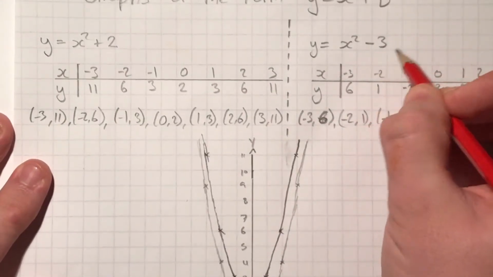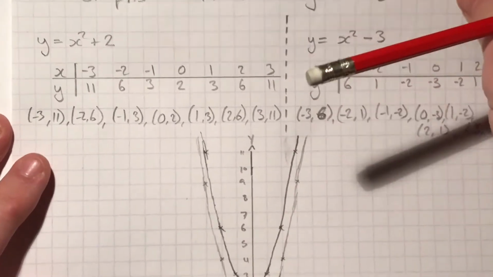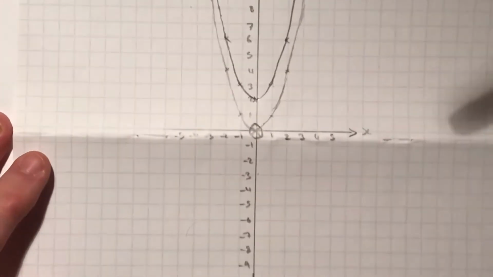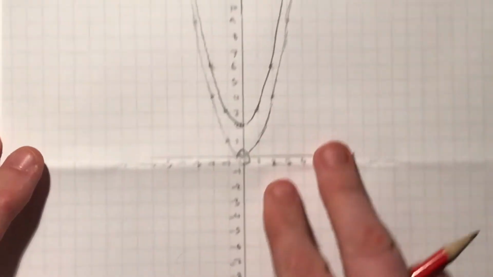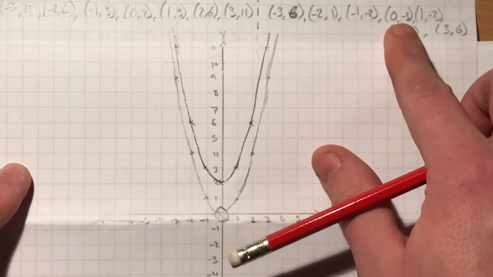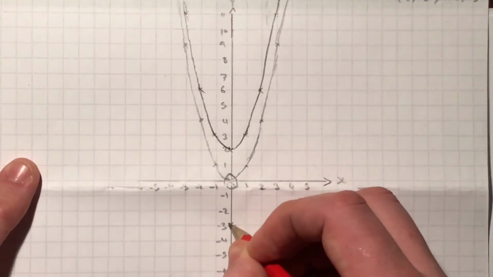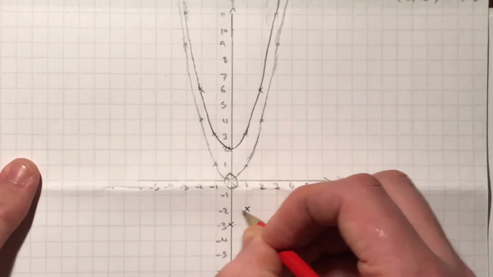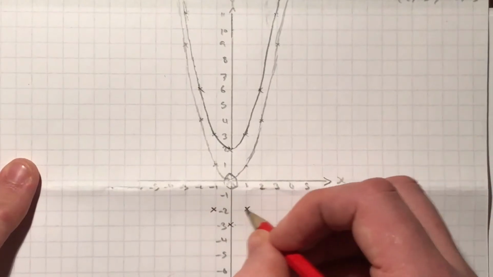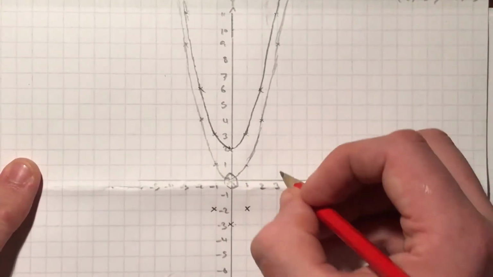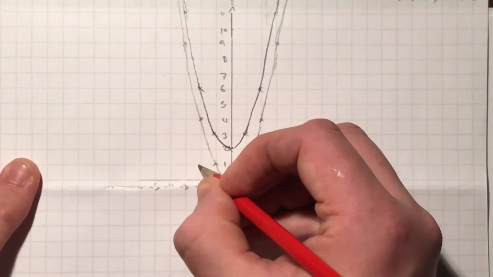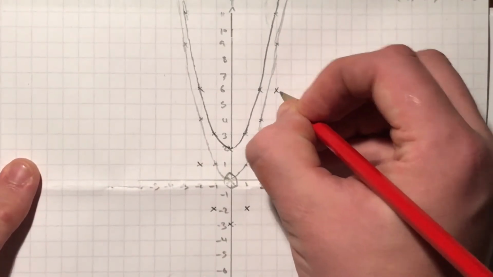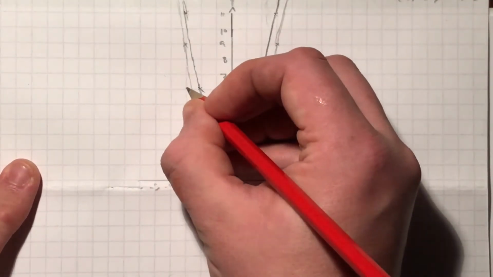So we can probably hazard a guess as to what's going to happen with y equals x squared minus 3. Well, x squared plus 2 moves up 2 places. We're expecting x squared minus 3 to move down 3 places, and sure enough, our turning point is going to be at 0, negative 3 this time, which is 3 points below. Then we've got 1, negative 2, and minus 1, negative 2. We've got 2, 1, and negative 2, negative 1. And we've got 3, 6, and negative 3, negative 6.